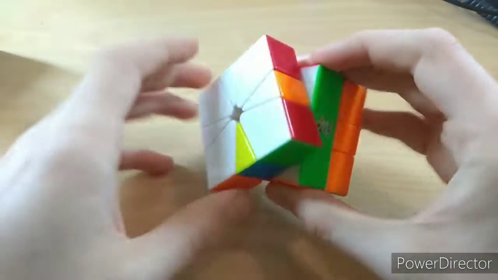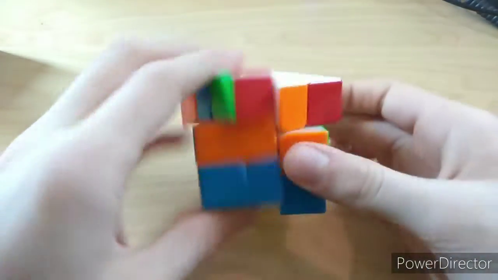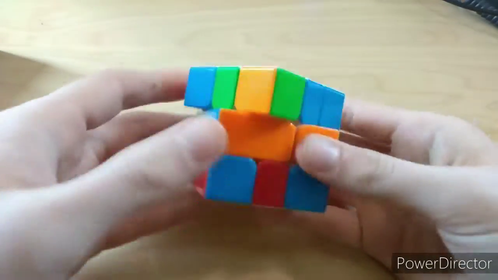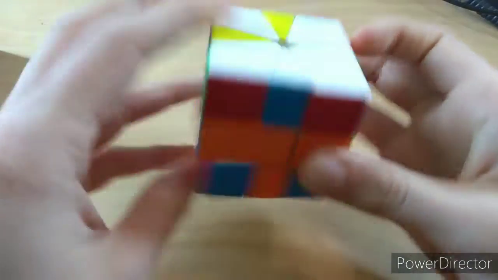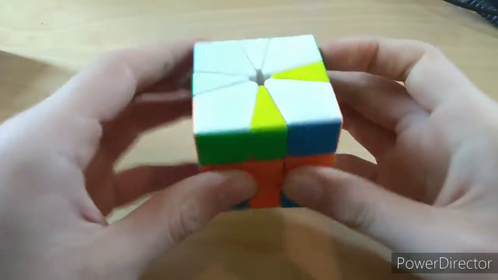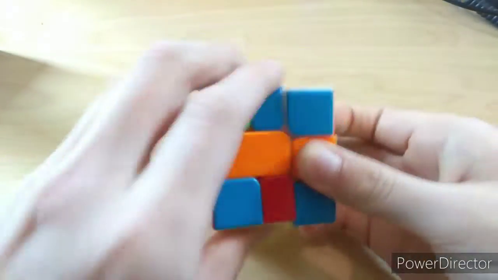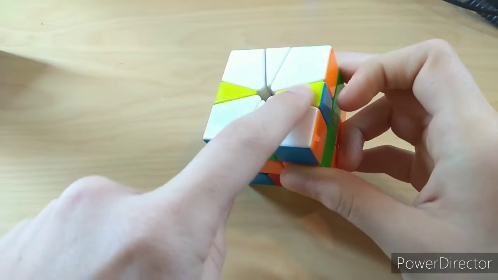I'm calling it headlights right now. If you have headlights and set one edge the right way in, I'm showing you what this trick does. I would set the edges in a special position, and then do an alg, and then I have all corners permuted and I have a line.